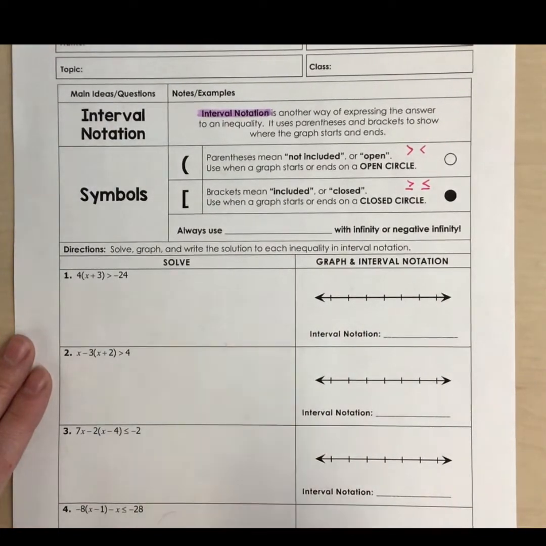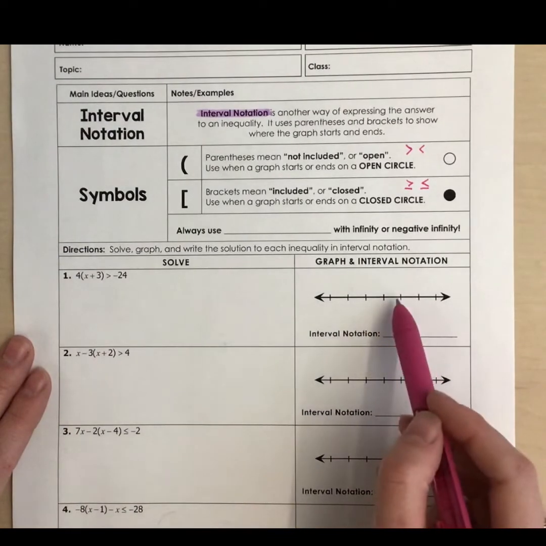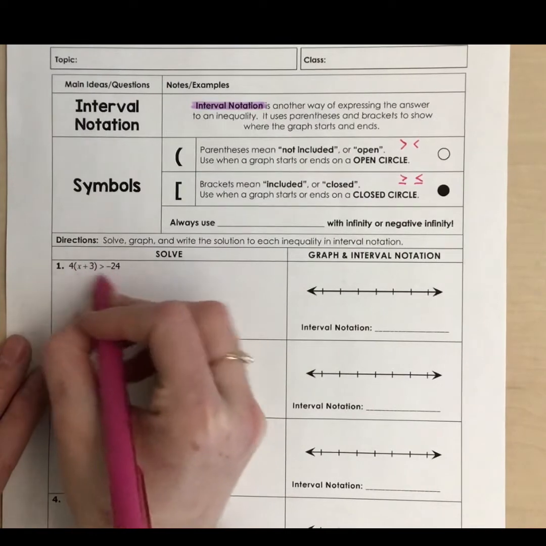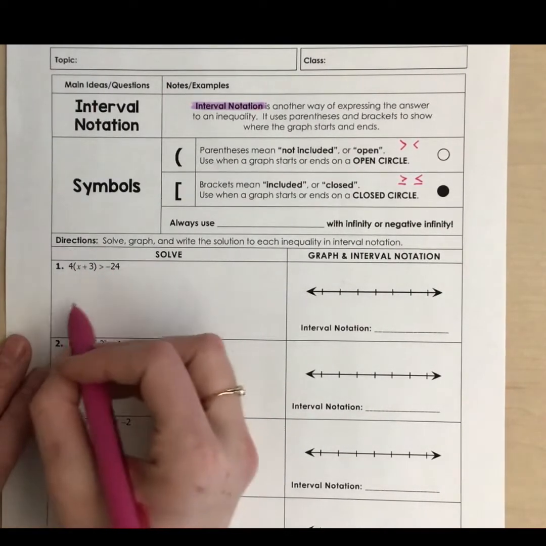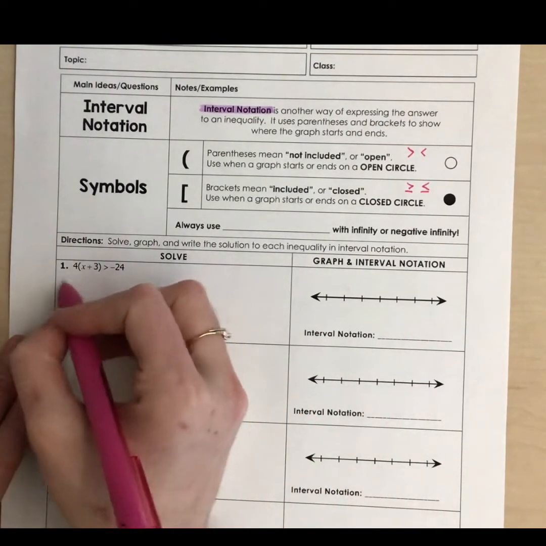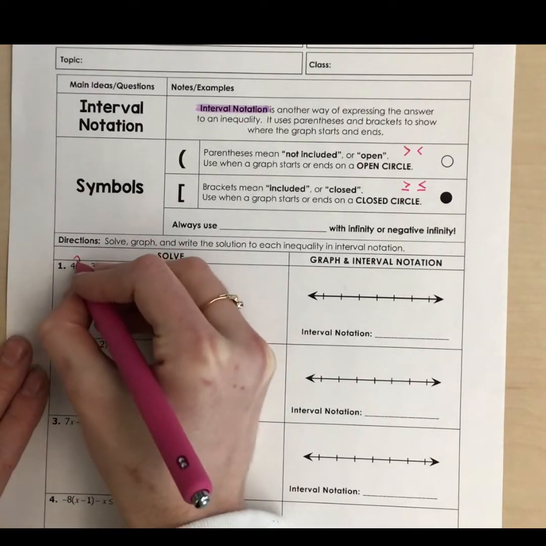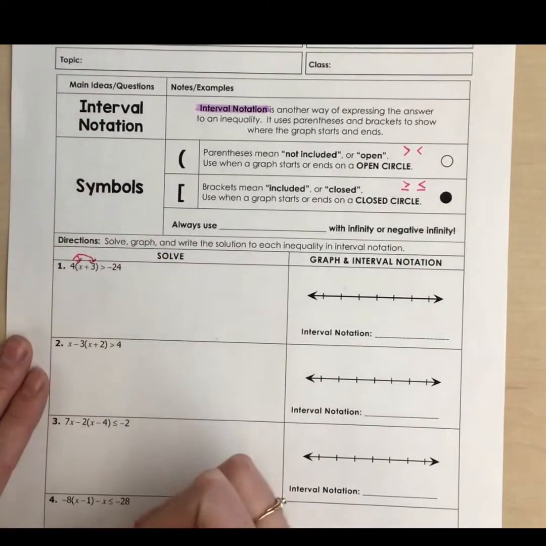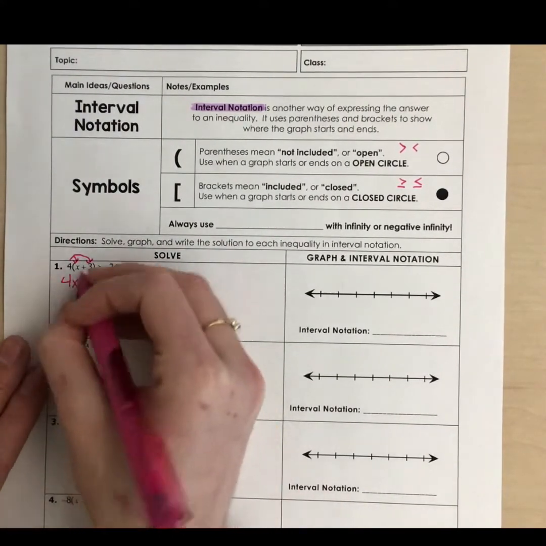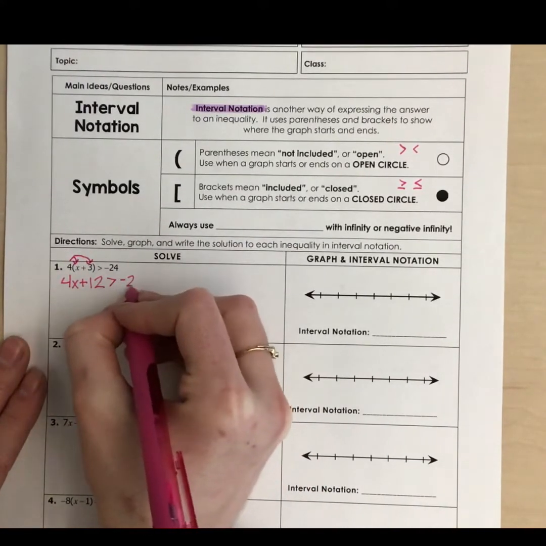So with that, we're going to solve a couple of these and graph them on our number line. When you graph these, we're going to want to first figure out where we want our graph to start from. So by doing that, we need to solve this expression here. To solve this, we need to get x all by itself. Well, to get x by itself, I see that I have this 4 outside this parenthesis. That means that I need to distribute it to both terms. So I need to take 4 times x, which would give me 4x, and 4 times 3, which would give me 12. And I still have this negative 24 over here.